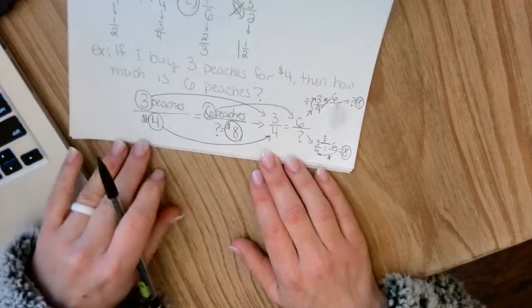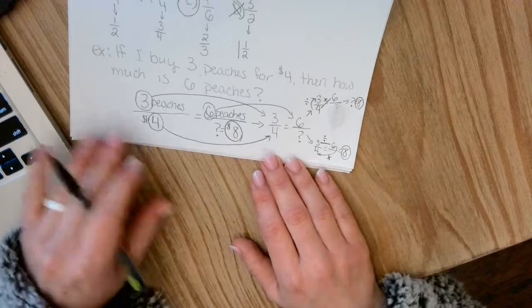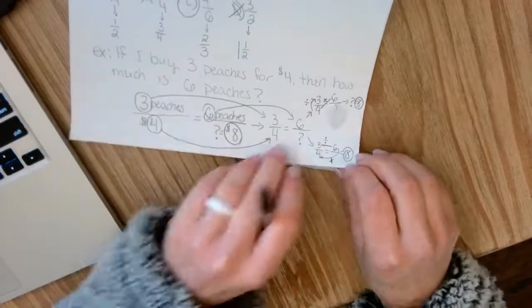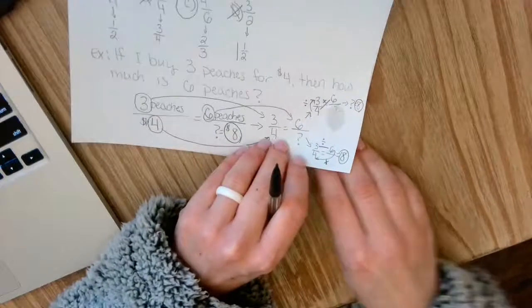Okay, so hopefully that came a little bit easy to you. So let's do some more examples. So I'm going to flip this over, and I'll take a picture of all of this.